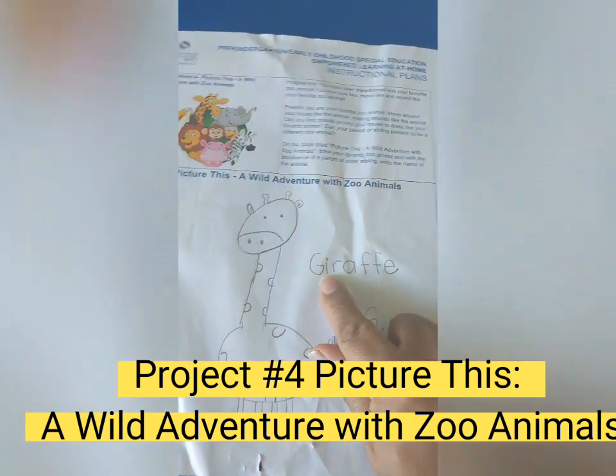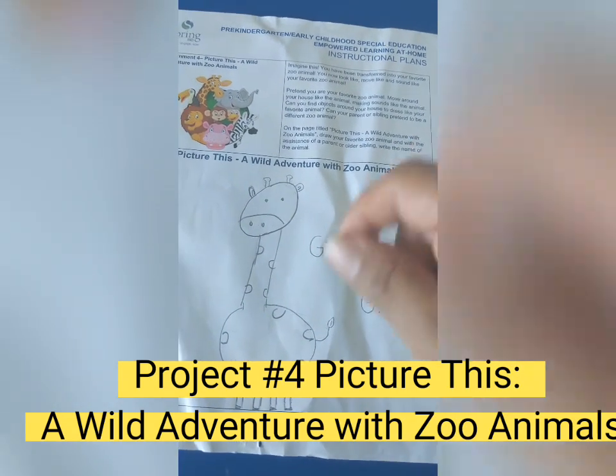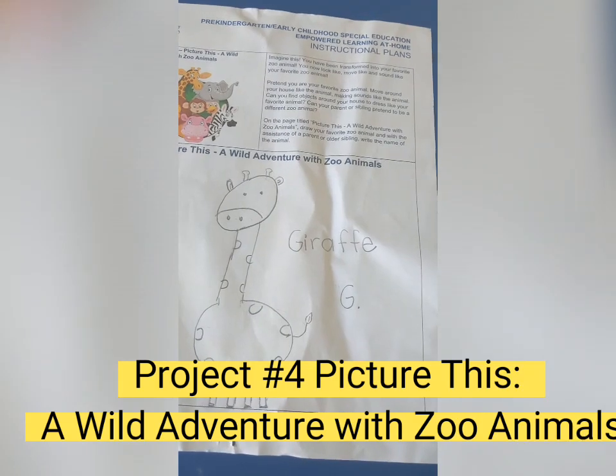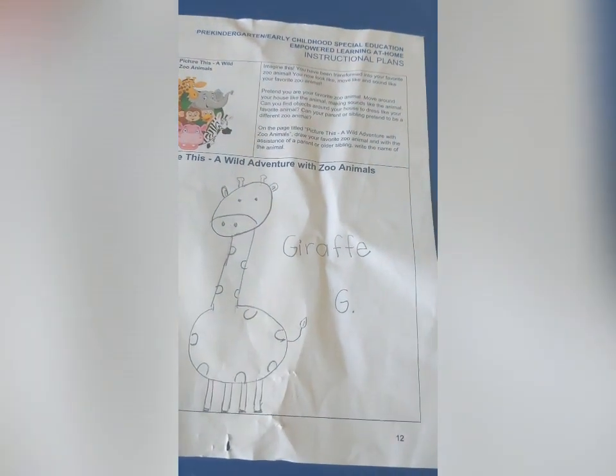You can also help them spell the name of the animal, and they can start writing the letters on their own, or you can help hand over hand and hold their hand so they can write the name of the animal.